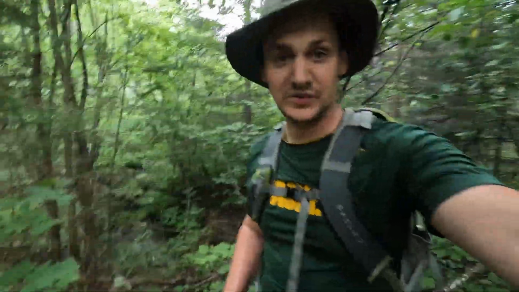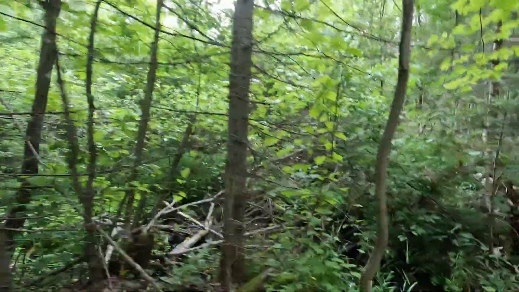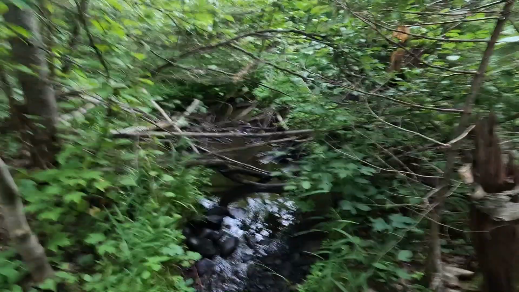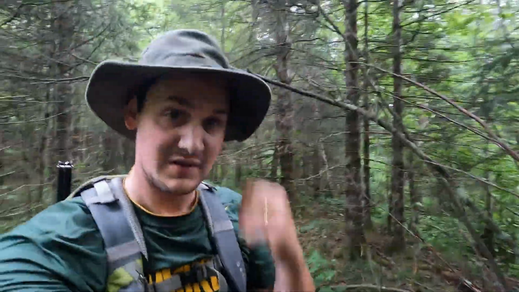Okay, I'm still on the trail going in. It's pretty well defined, but here there's a little water. It's very shallow, and it might dry up some times of the year. But this is on the map. Let's take a look at the map.